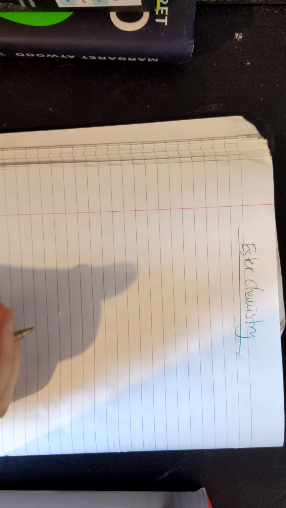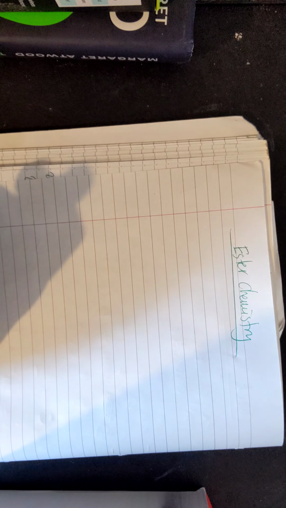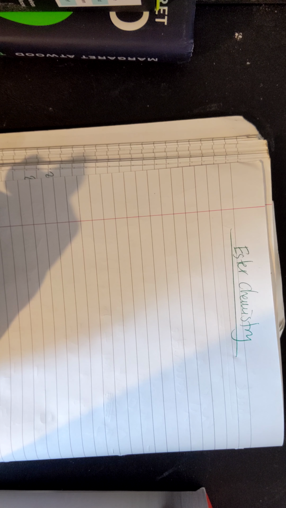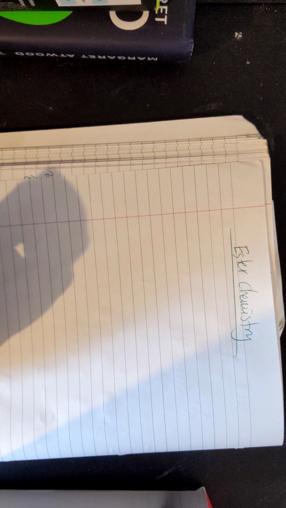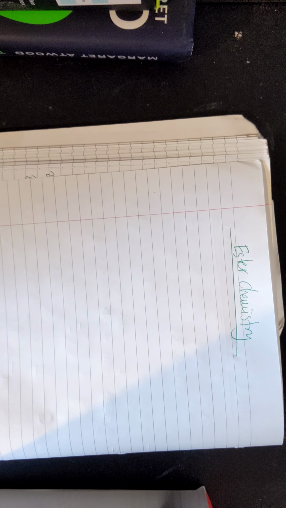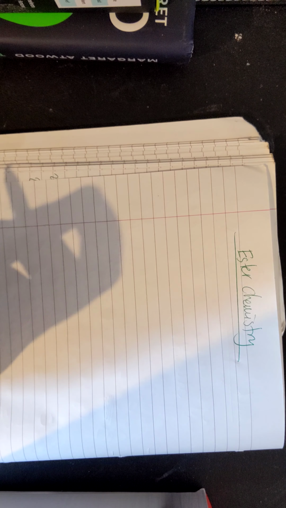Hi, everyone. Today we're going to be looking at the ester chemistry that you need to learn. There aren't any mechanisms in this. There's quite a lot of rote learning, really, so you just need to memorise quite a lot of this stuff. It's not too complicated, really, but it's a bit bulky.